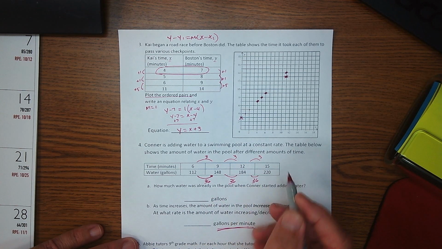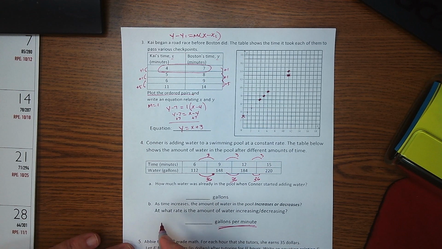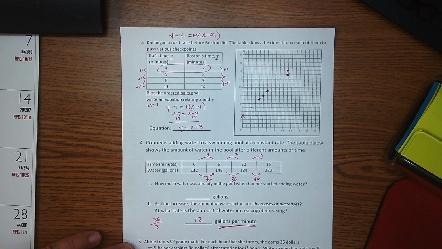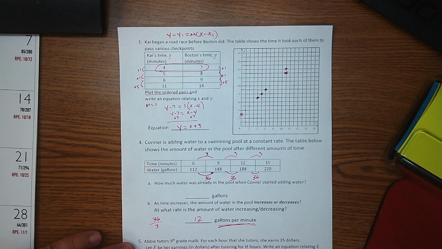So, gallons per minute is going to be 36 gallons in 3 minutes. 36. So, the gallons per minute is 12 gallons per minute. Are we okay with that now? Okay. Now, if you figure that out first, the other one's kind of easy.